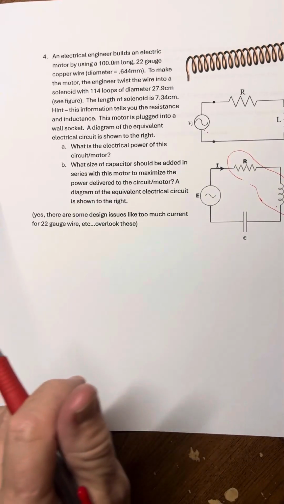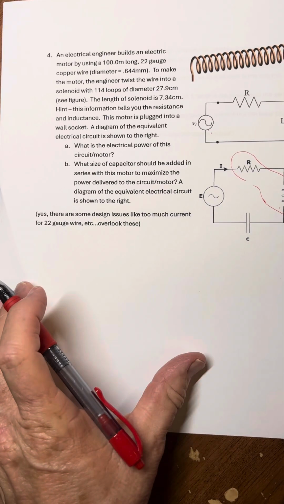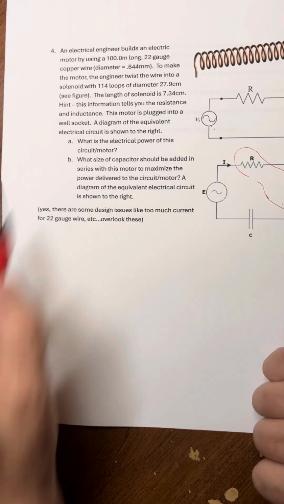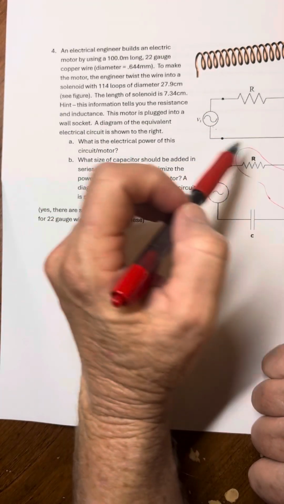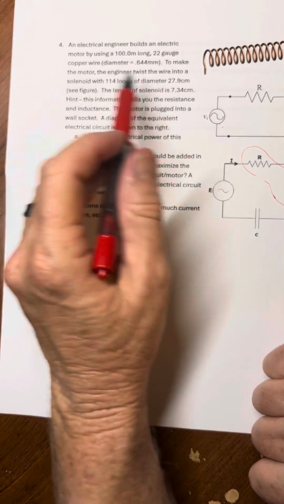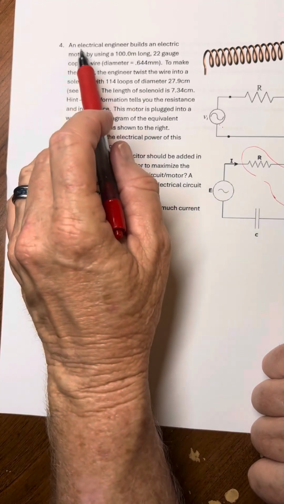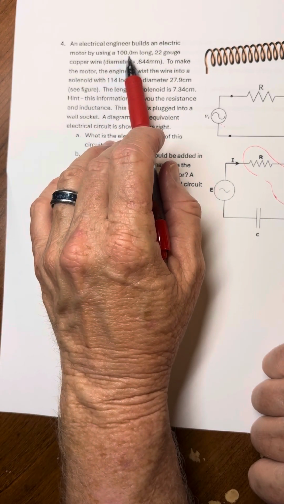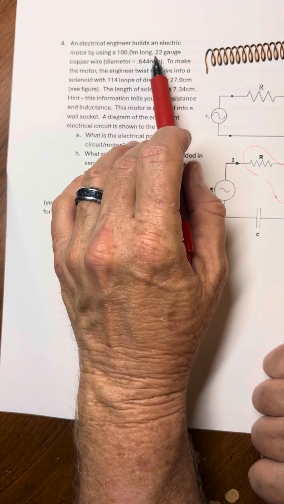Now, this right here is the motor. The motor has got the resistance and the inductance. And so let's read it, and hopefully this all makes sense. I was hoping the pictures I gave you would help if the words didn't make sense, because it says an electrical engineer builds an electric motor using, and so here's a long wire, 100 meters, and it's pretty thin.